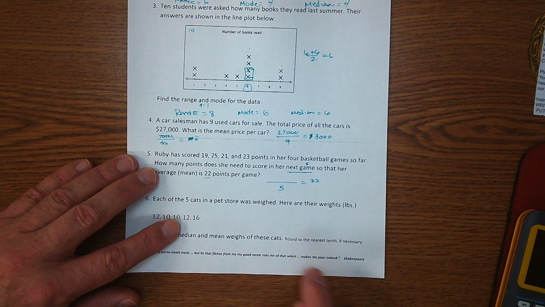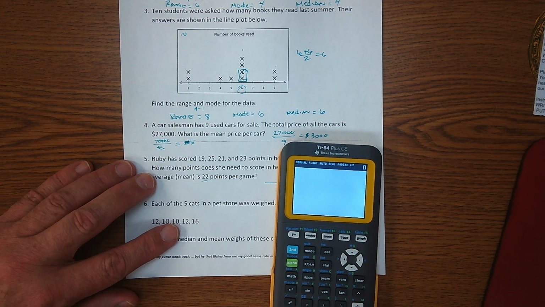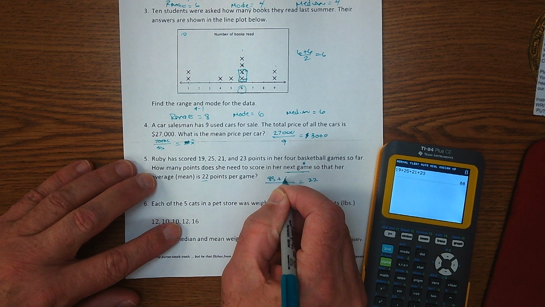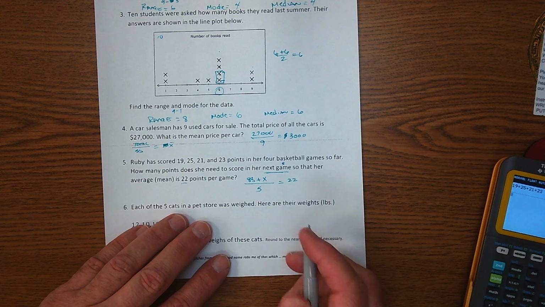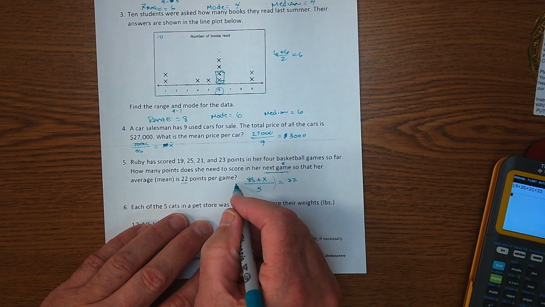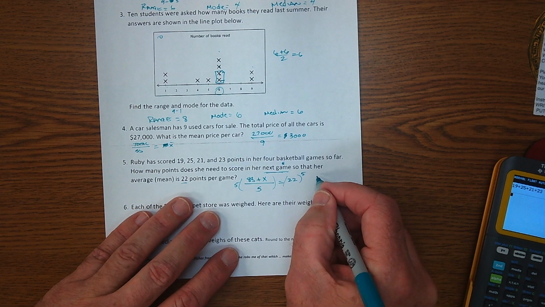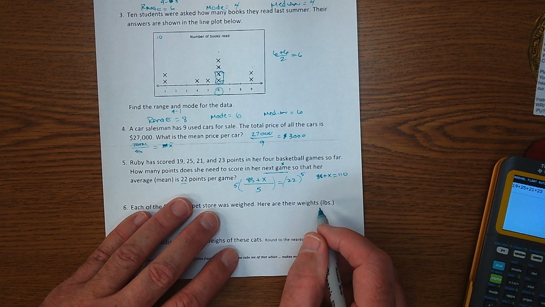We have a total score up here. Well, we've got to add these up. So 19 plus 25 plus 21 plus 23 gives a total of 88 points. But we got to remember, you have to add that one more game. Alright, so to solve this, we're going to times both sides by 5. So we're going to get 88 plus x equals 110.